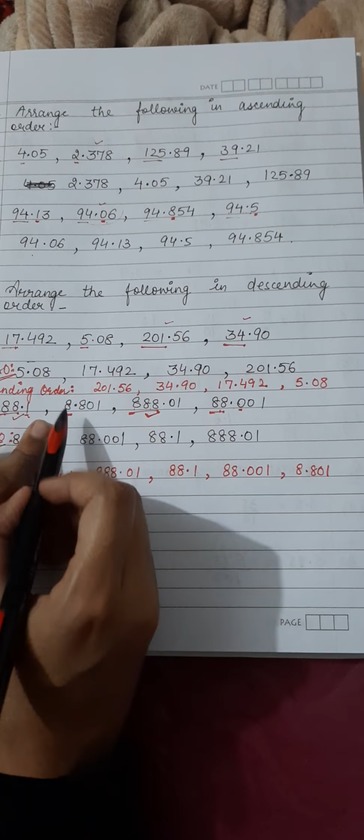You can try ascending order also in this question for your practice. And this was your exercise 6.1.